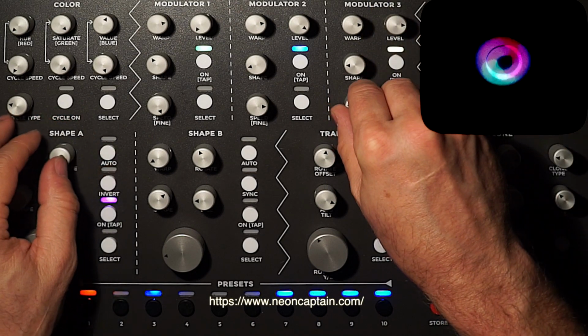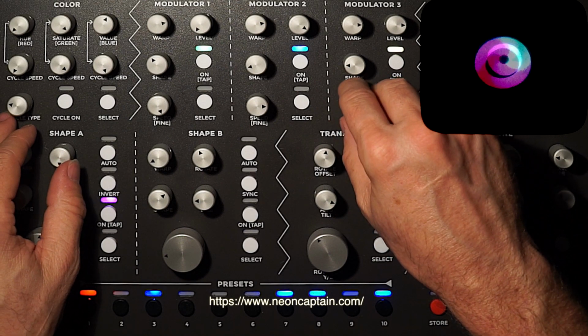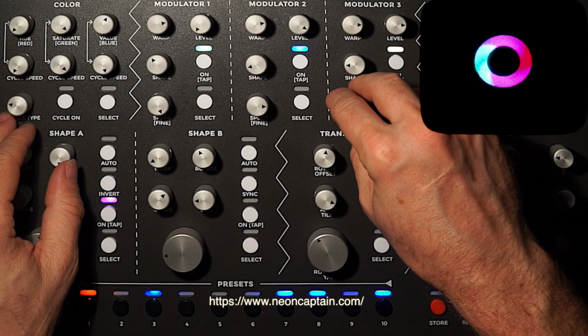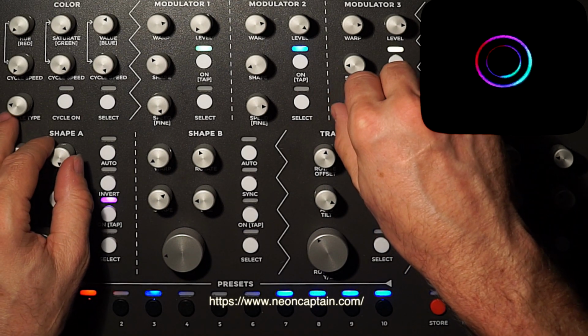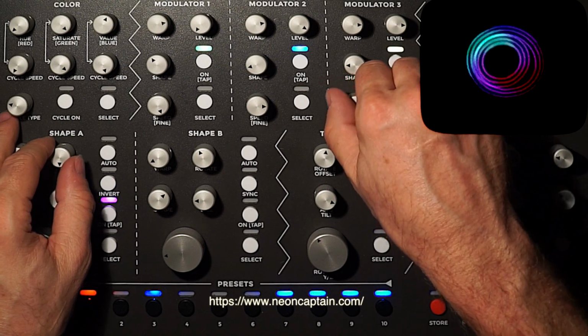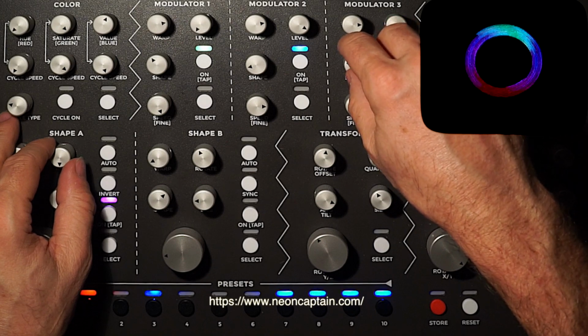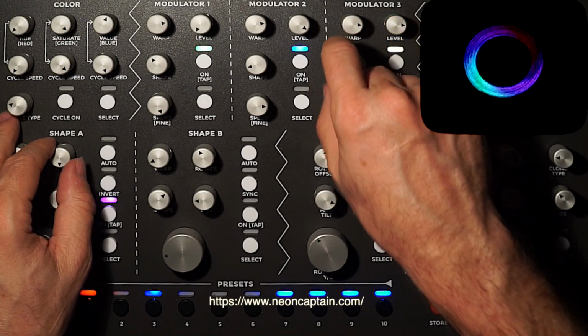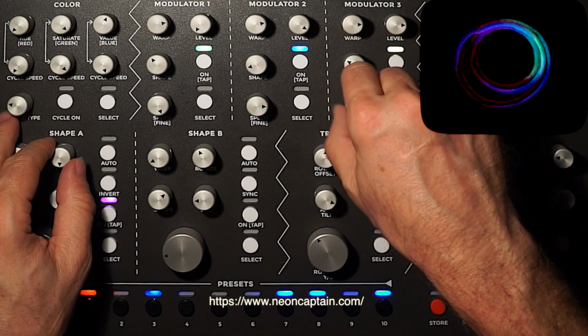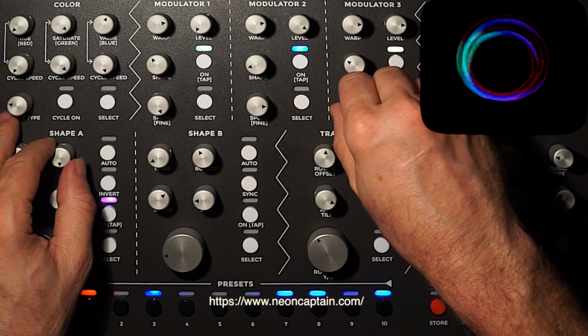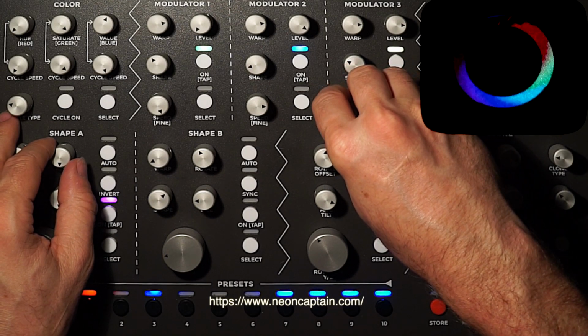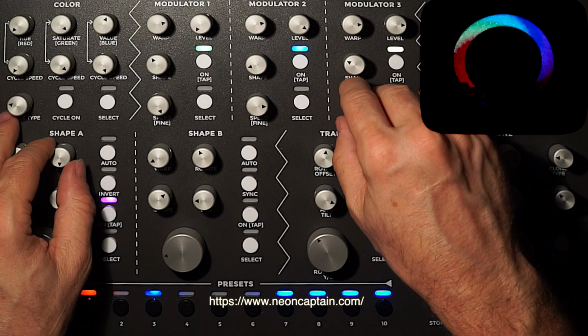So now we're controlling intensity independently of any of the other modulators, and it gives you some really, really cool things. And I don't know how well the camera's picking these things up, but they're really gorgeous here.